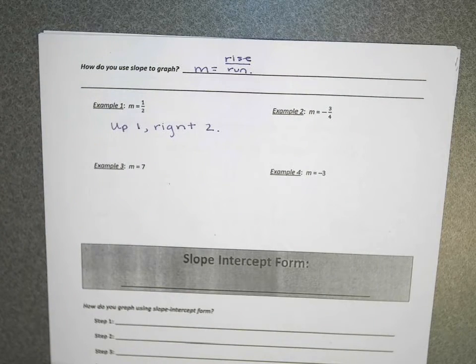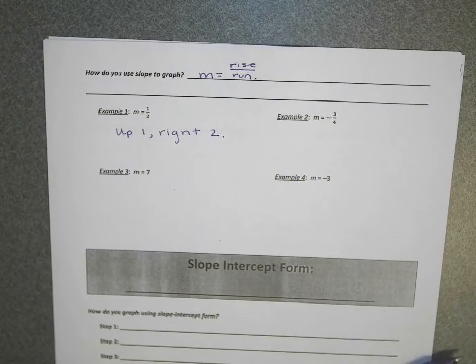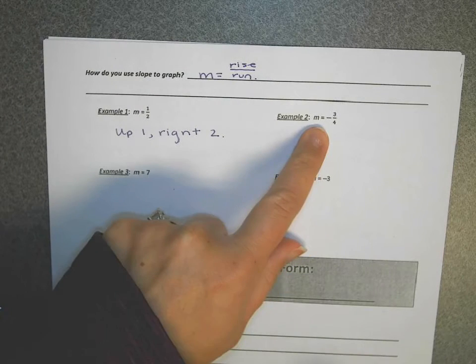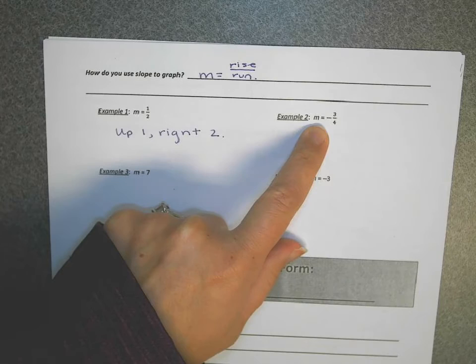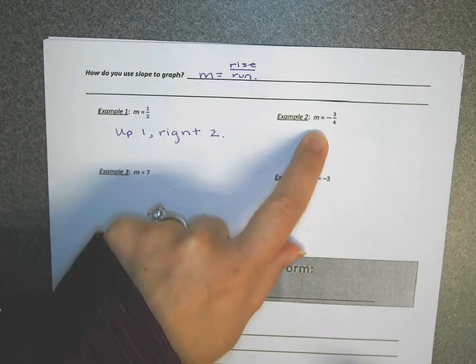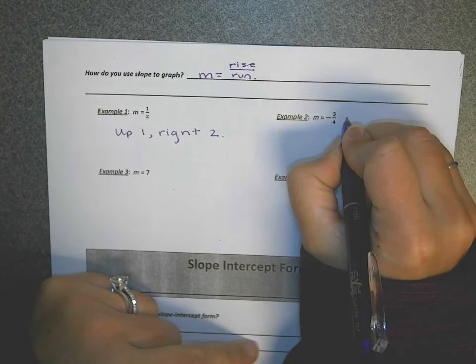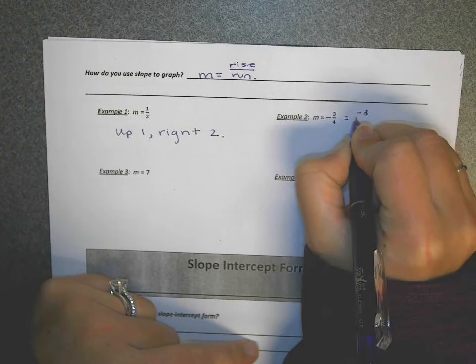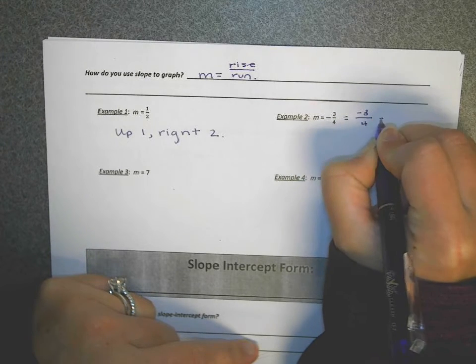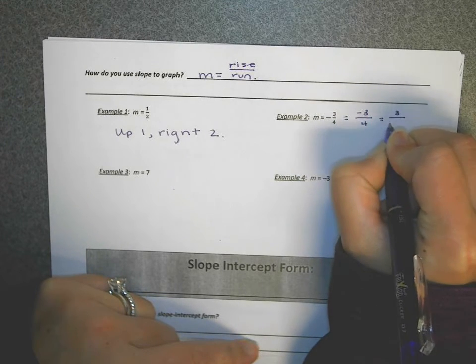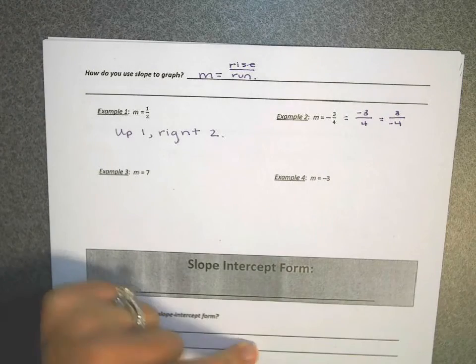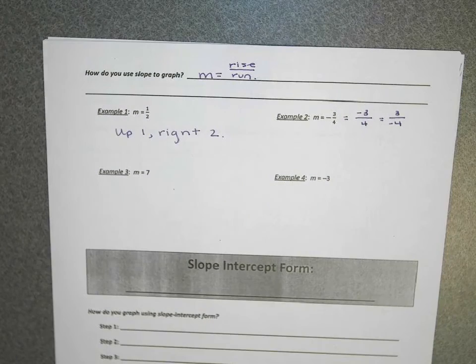Now, if the negative sign is out front, like in example 2, it doesn't matter if that negative sign is out front. You can put it on the top, or you can put it on the bottom. Remember, as long as there's one negative sign, we know that that number is to the left of 0. So you can choose if you want to write it negative 3 over 4. You can choose if you want to write it as 3 over negative 4. Those three numbers are all equal.